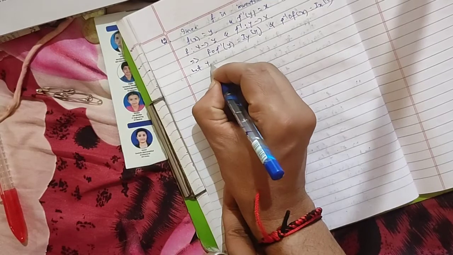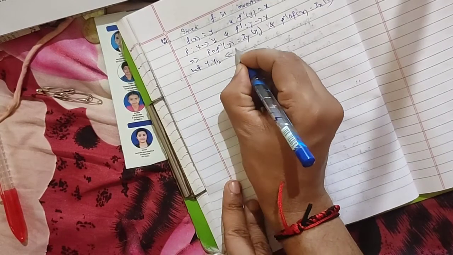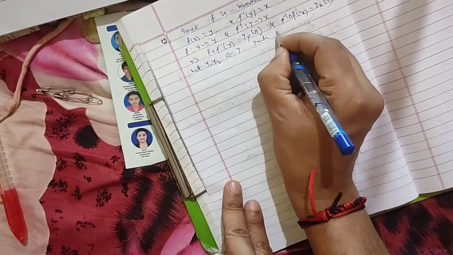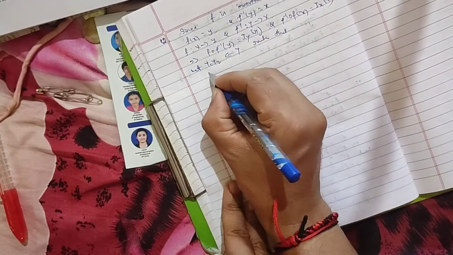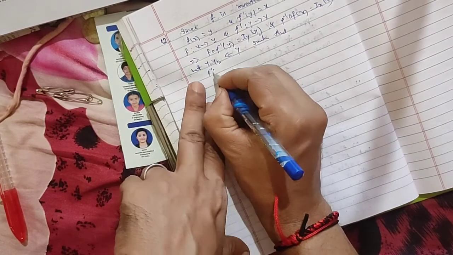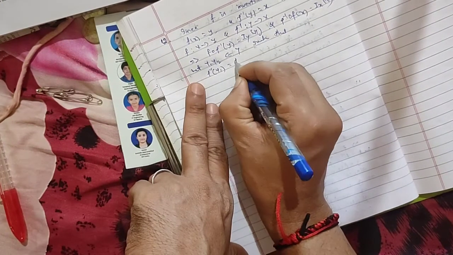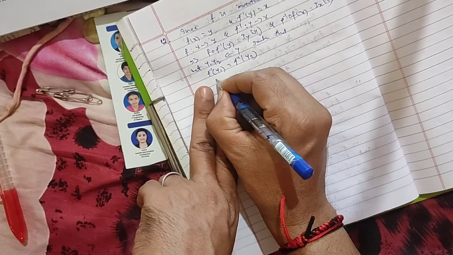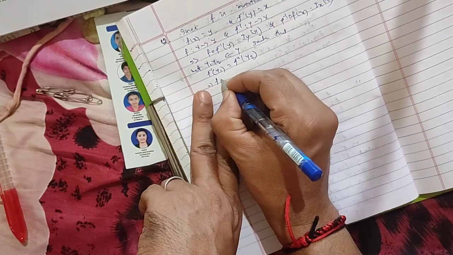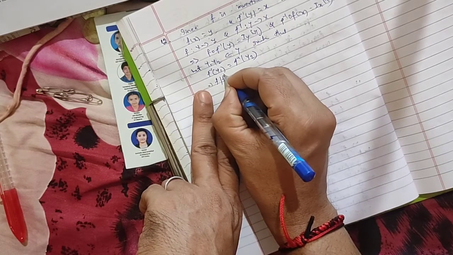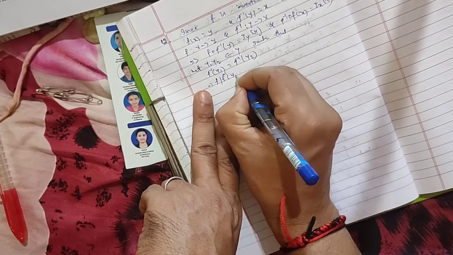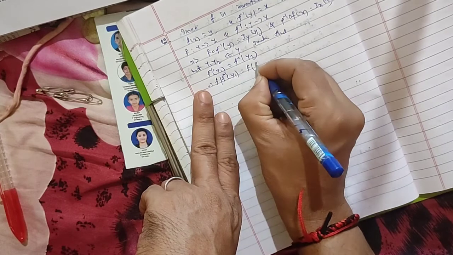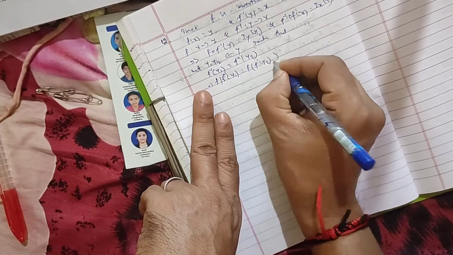Now let y1, y2 belong to Y such that f inverse of y1 equals f inverse of y2.